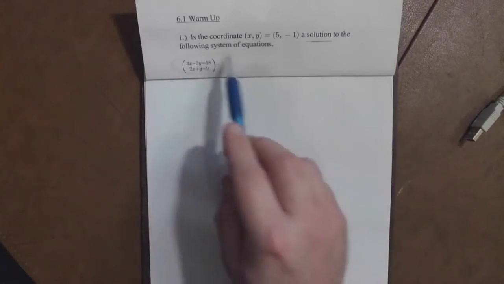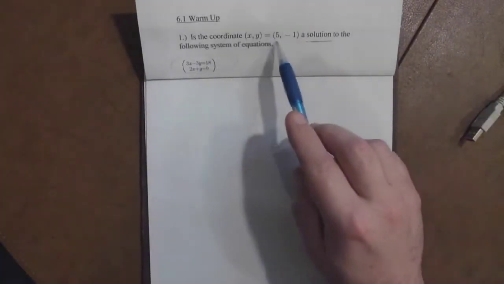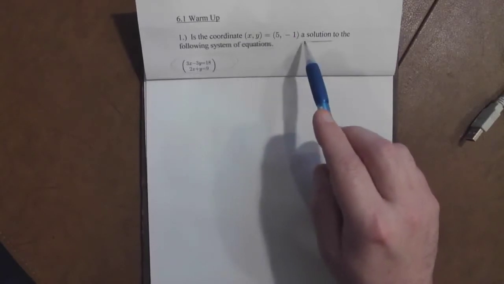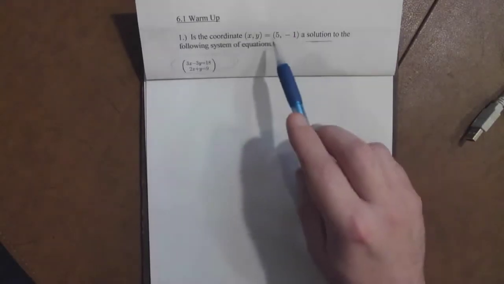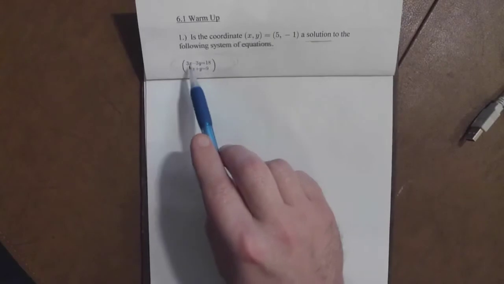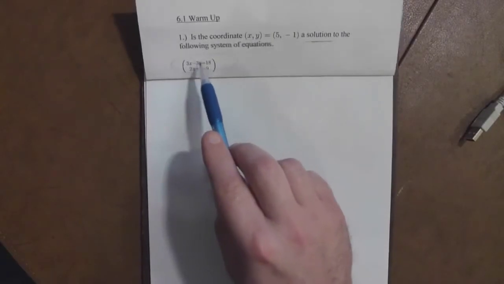Now, to begin with, this first question does ask, is this coordinate (5, -1) a solution to this system of equations? Now, we know what it means to be a solution to just any given equation. To be a solution to any given equation means when you substitute it in for the values of the variables, it makes that equation true.